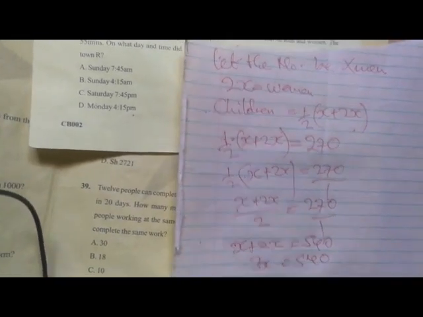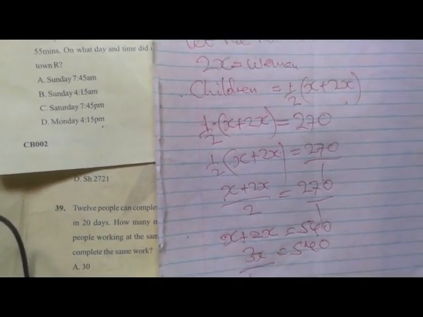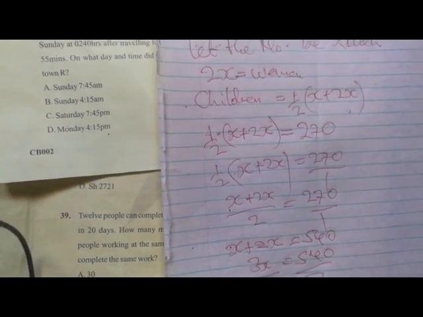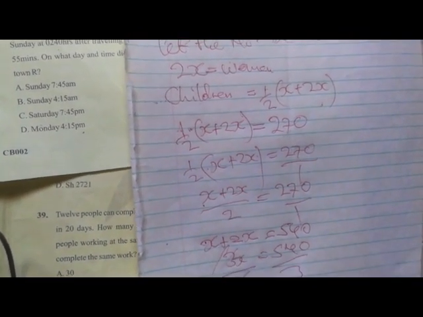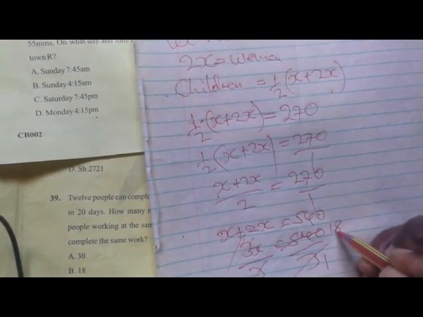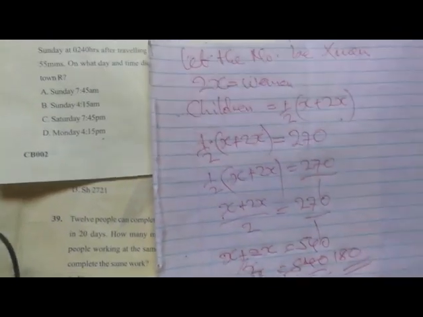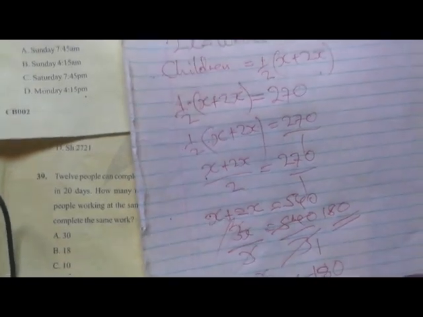To get X, we divide by 3 on both sides. X will be 540 divided by 3, which is 180. Therefore, X is the same as 180.